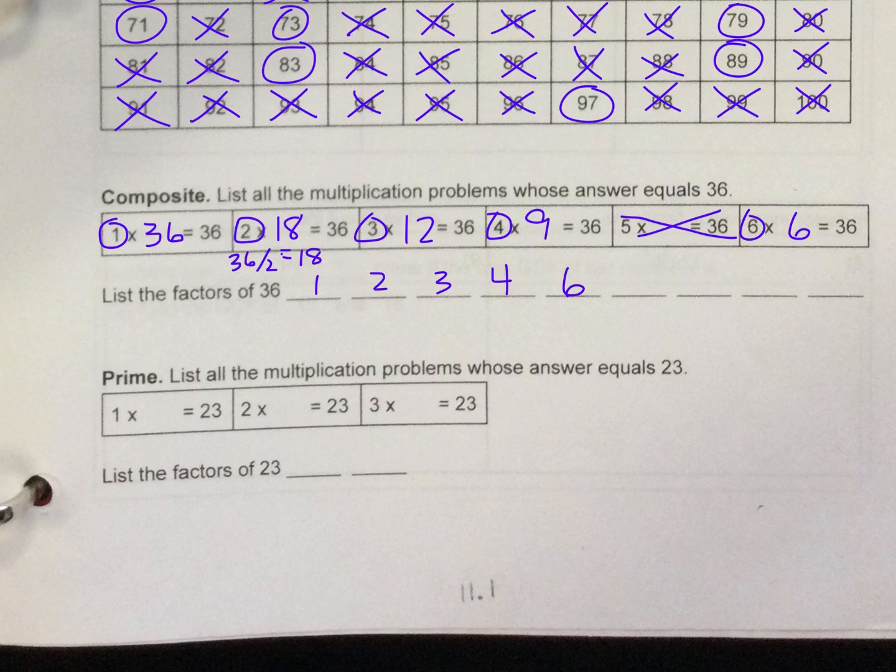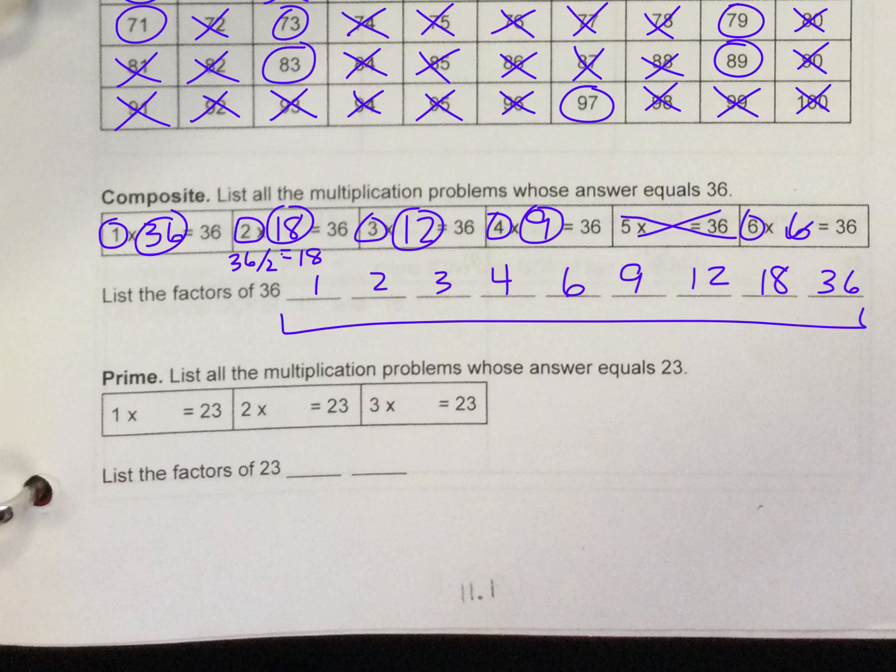And now I'm going to go backwards. I've already written the 6. 9, 12, 18, 36. All right, so that is a composite number. It's got lots of factors. Prime does not. 1 times 23 makes a 23. 2 times doesn't work. 3 times doesn't work. So the only factors are 1 and 23. So they always have themselves and a 1, prime and composite, but then composite has all the other stuff between it.